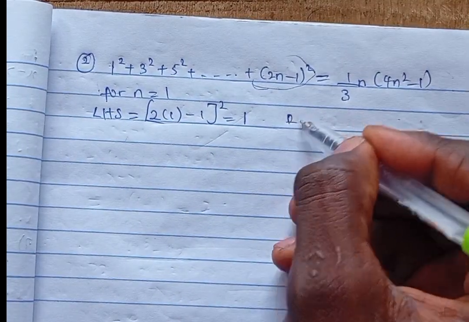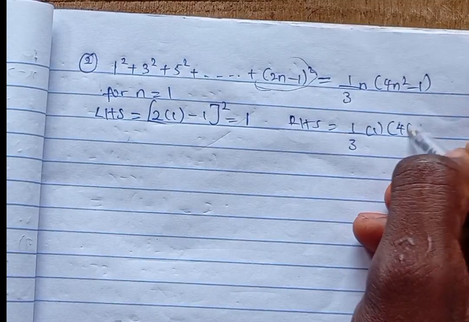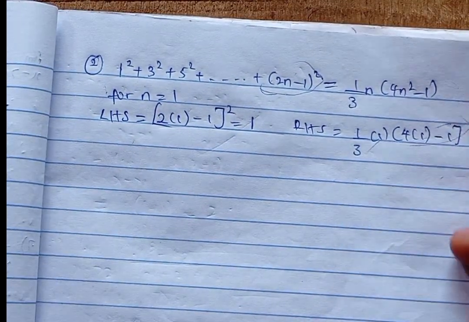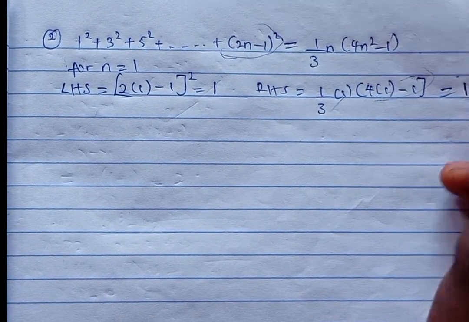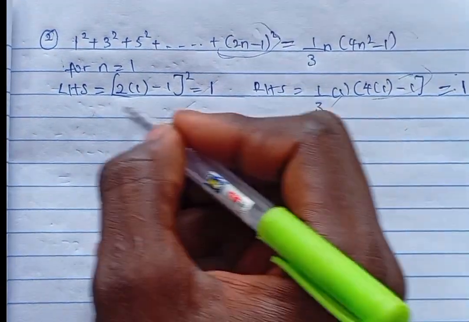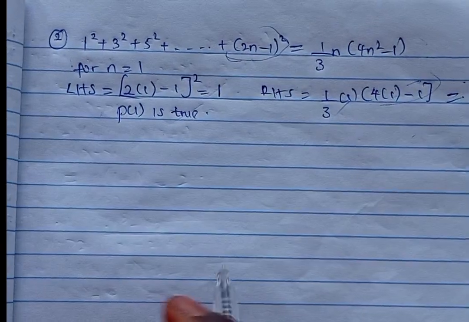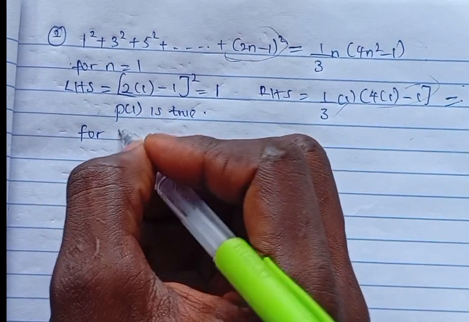For the right hand side, you have 1 over 3 into 4 into 1 squared minus 1. So this one will be 3. 3 will cancel 3, so it is the same thing as 1. So you can now see that the left hand side is equal to the right hand side, which means P of 1 is true.